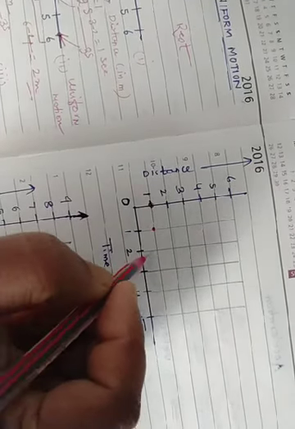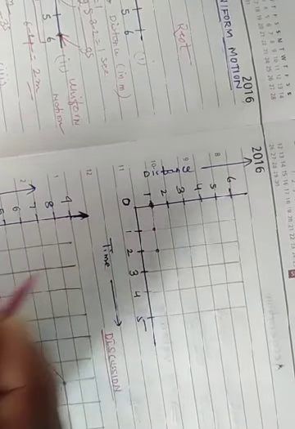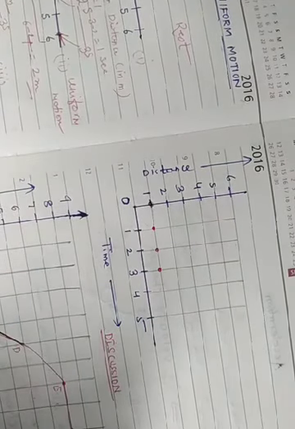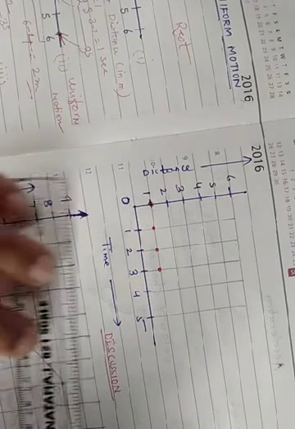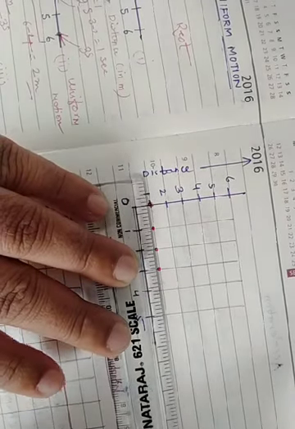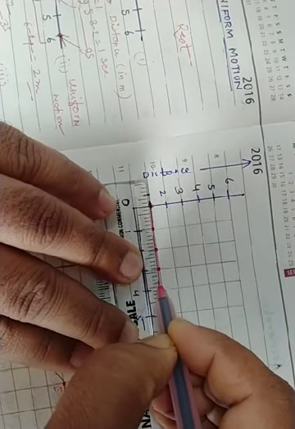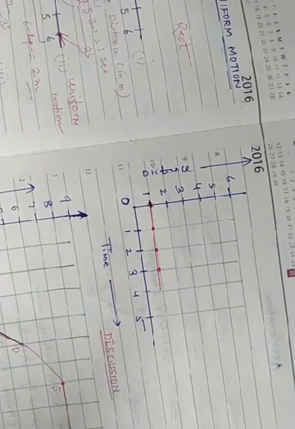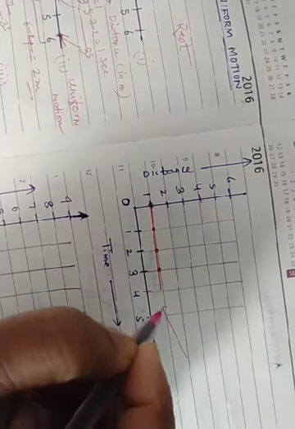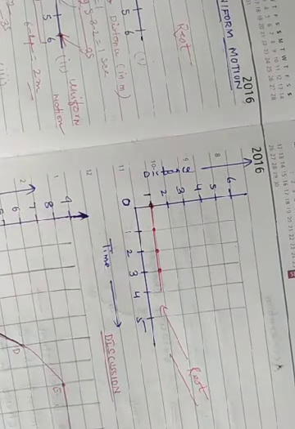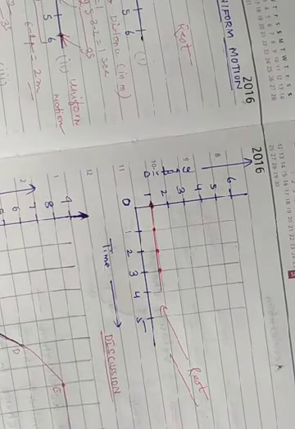In the second second, again the position of the body is at 1 meter. In the third second, we have that same point. Now if we draw this line, we get such a plot of the graph. So this shows that the body is at a rest position. Have you understood it, students?